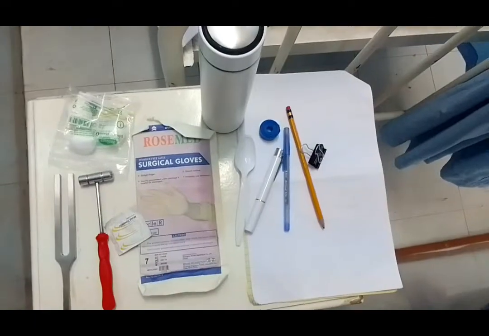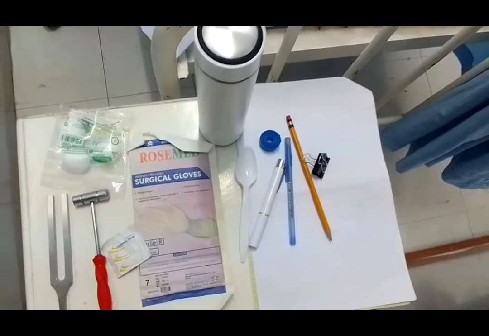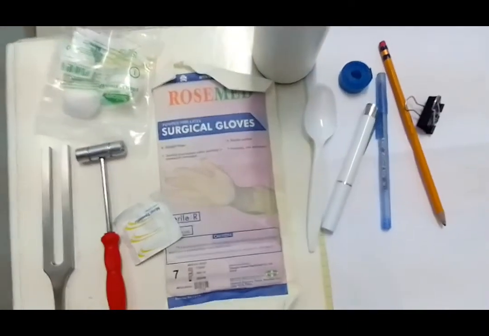observe the appearance and behavior, observe the moods, feelings, and expressions, observe the thoughts, process, and perceptions, and lastly observe the cognitive abilities of the patient. So, these are the equipment for physical assessment.